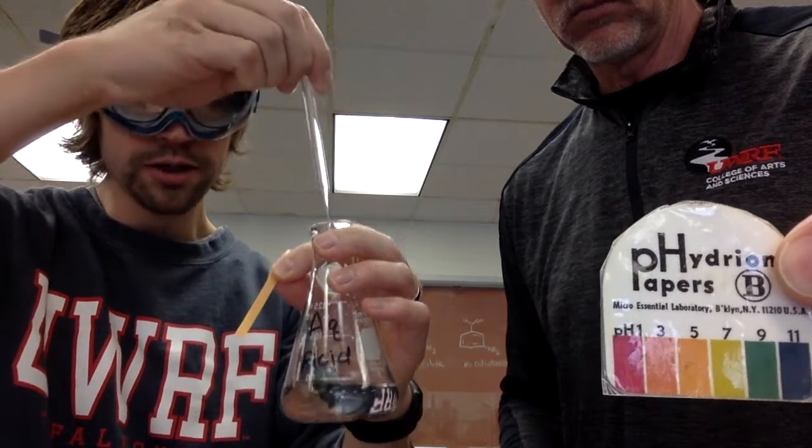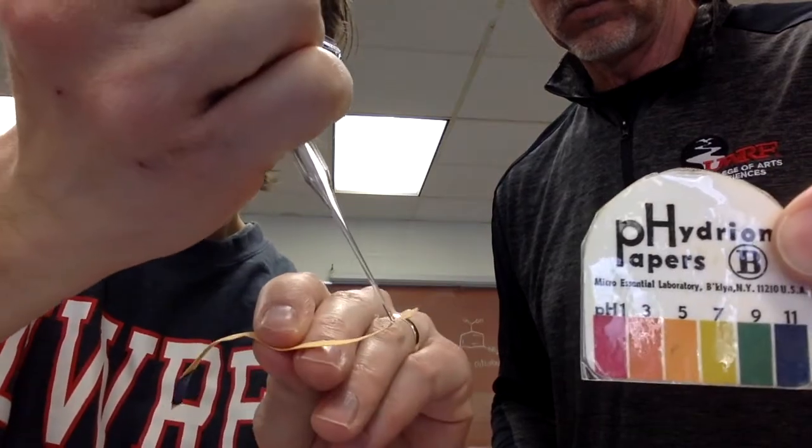Very basic. Also want to know what our pH of our acid solution is. Here's that. Again, I'm just grabbing a pipette tip. And you can see here was where we did our base one. Now we're doing the acid.